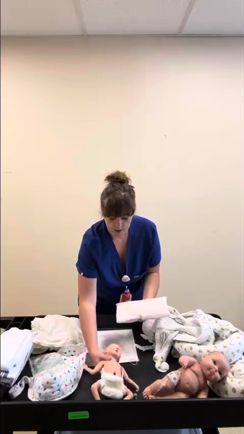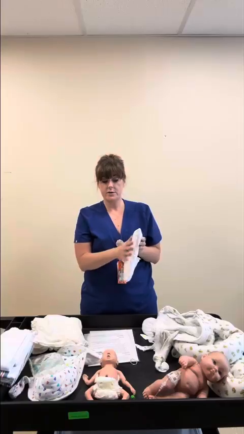So you might say, well, this looks huge. My baby is super tiny. How do I do that? So there's a couple ways. You don't have to use this whole device. You can just use the bottom half.